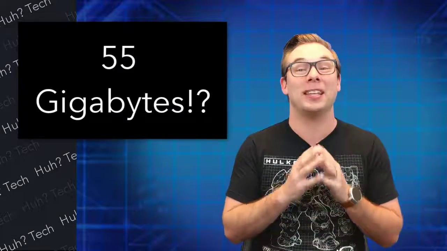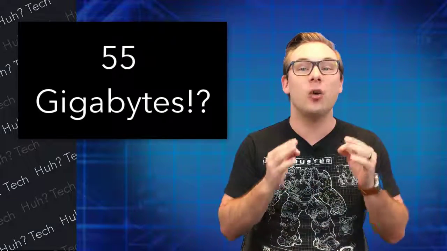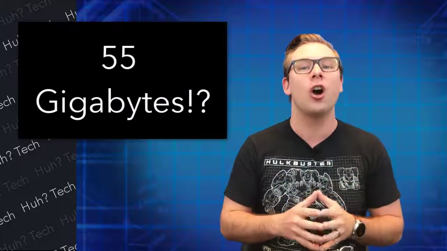Mass Effect Andromeda is 55 gigabytes, which is the equivalent of downloading Captain America Civil War nearly 30 times. 55 gigs is not the biggest game ever created. There are some PC games that, with all the DLC and extras, are nearly 100 gigs. But for a console game, 55 gigs is quite a bit. So why is it so massive?